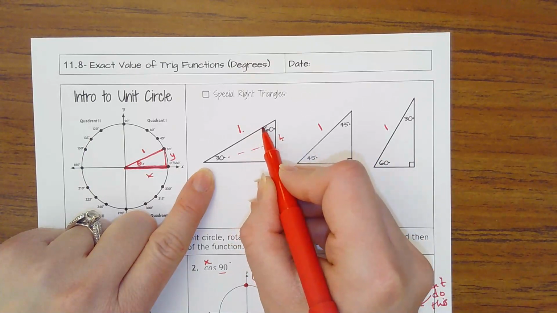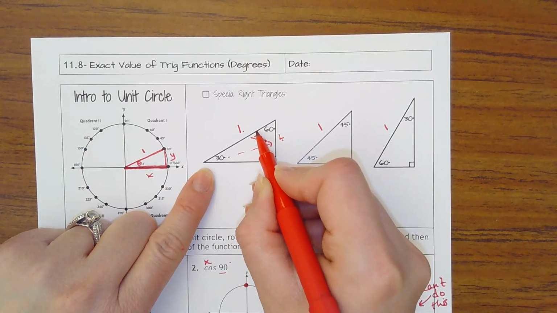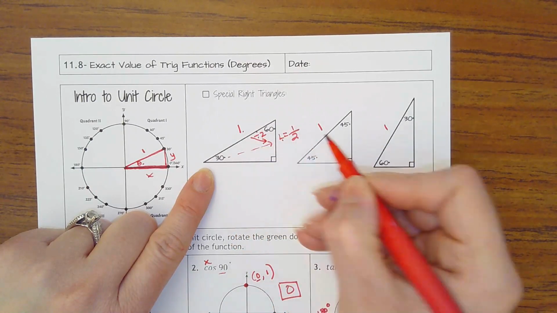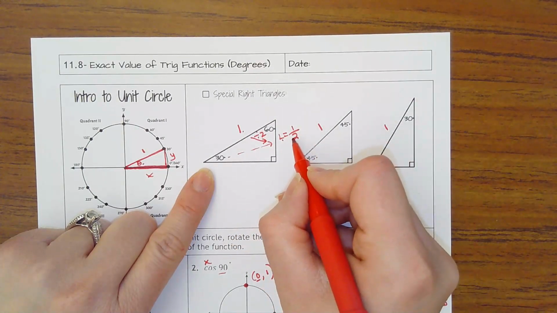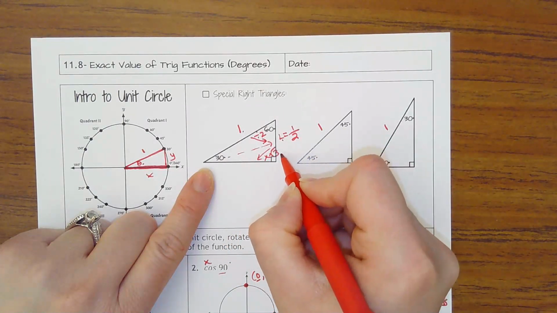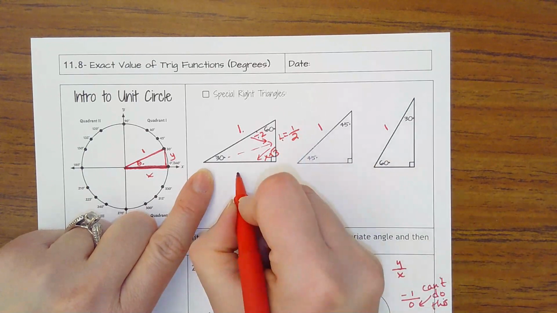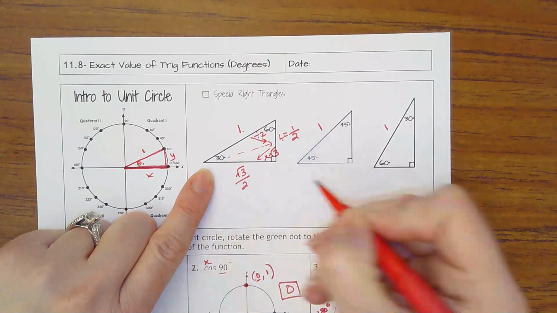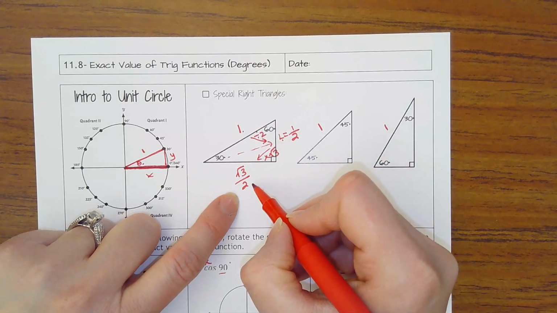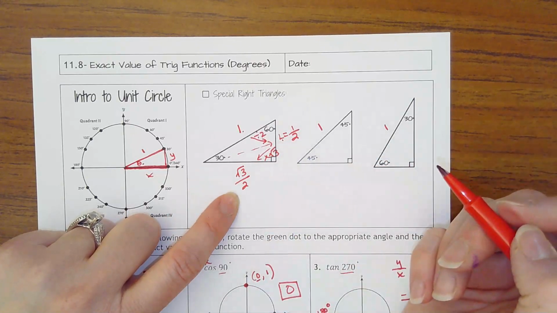So if I go backwards, I'm going to divide by 2. So 1 divided by 2 would be a half. And then to get from short leg to long leg, it was times radical 3. So that would be radical 3 over 2. You need to remember that the short leg is a half, the long leg is the square root of 3 over 2.